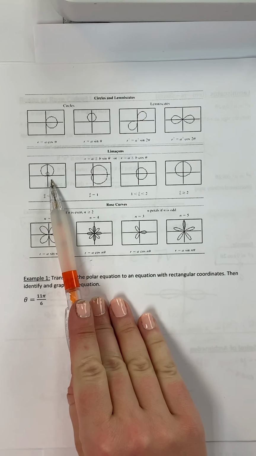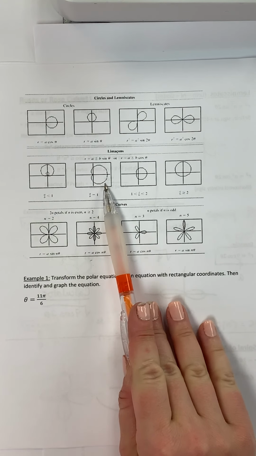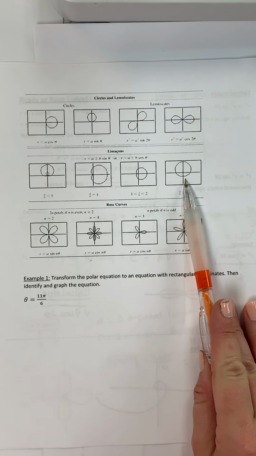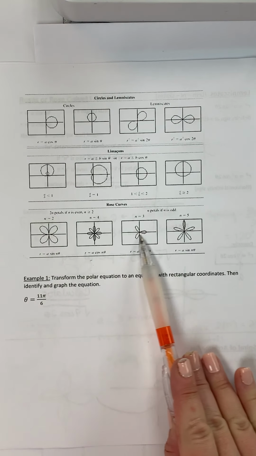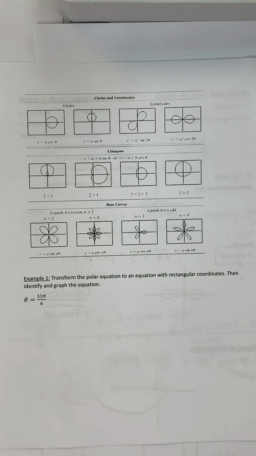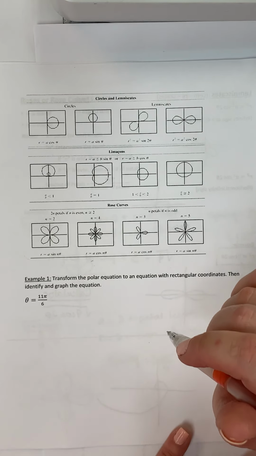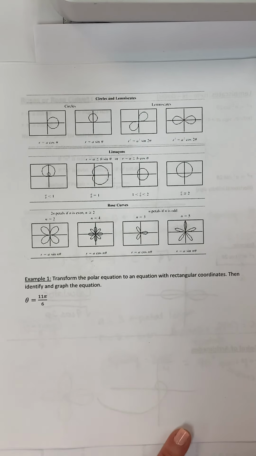Here's your inner loop, limaçon, your cardioid, your dimpled cardioid. Here's your no inner loop. Here are your rose curves. It doesn't have the spiral of Archimedes on there, but it's just a spiral coming out of the origin. All right, let's jump right into examples then.